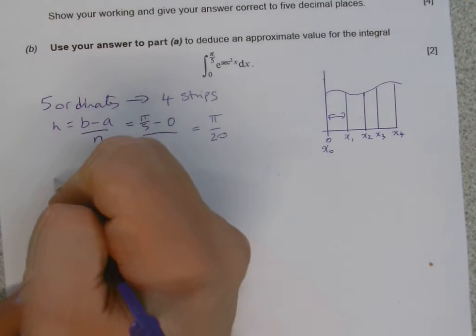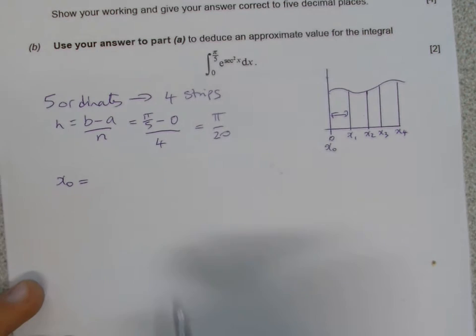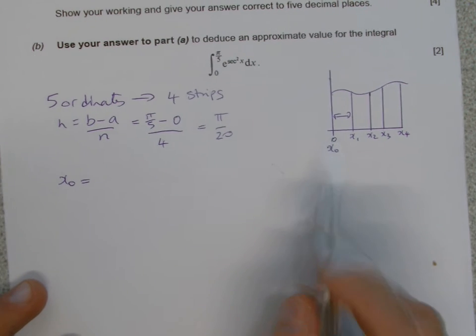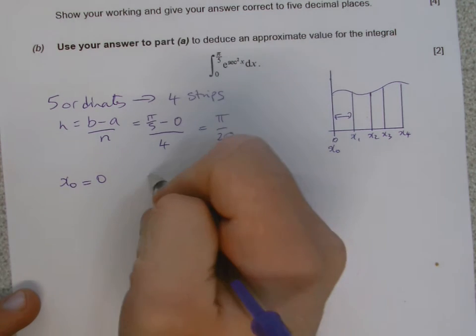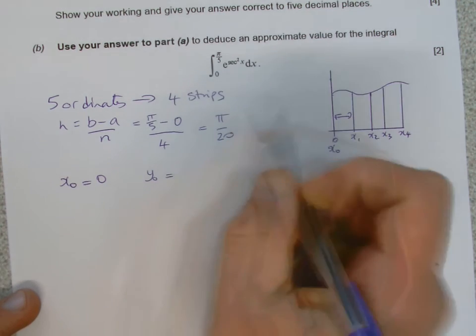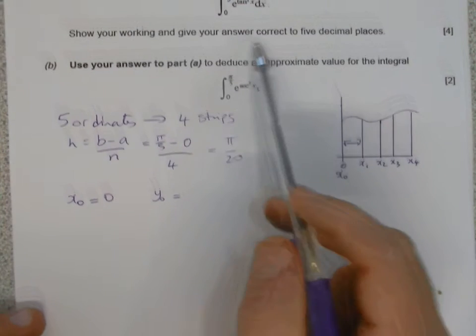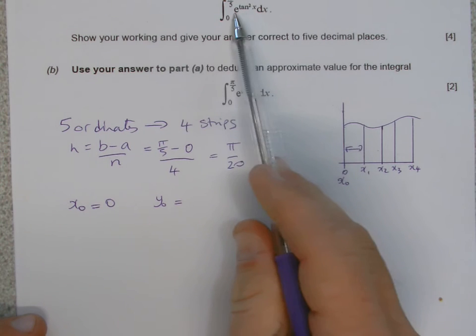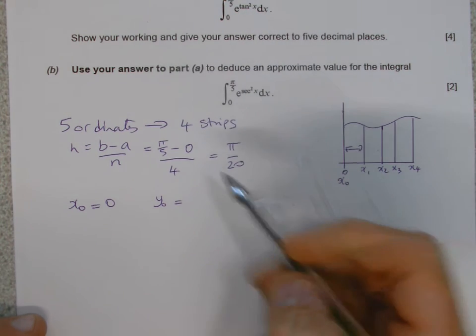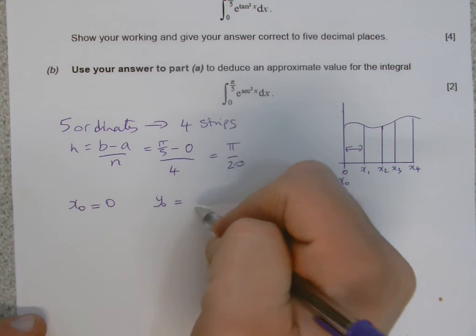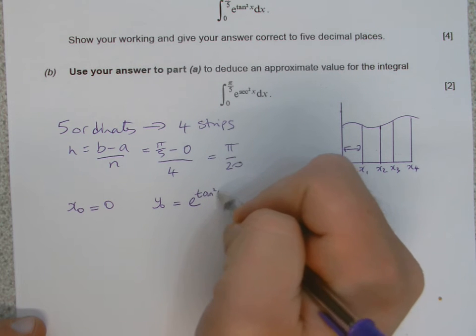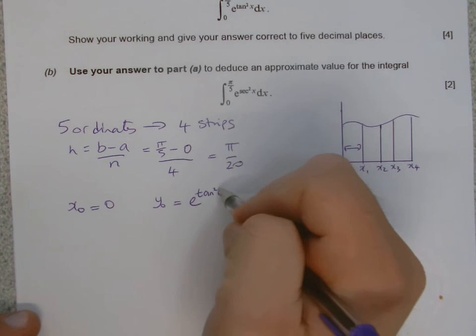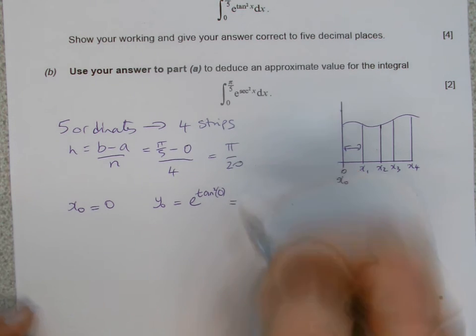So what we'll do now is work out what x0 is, right? Now, x0 is the first ordinate, so we're starting at 0, so that's what x0 is. And then we'll work out what y0 is, okay? So we will just put what x0 is into e to the tan squared x. So for the first time, I'll write this down here: e to the tan squared 0, that's what x is in this case. So we'll type that into our calculator.